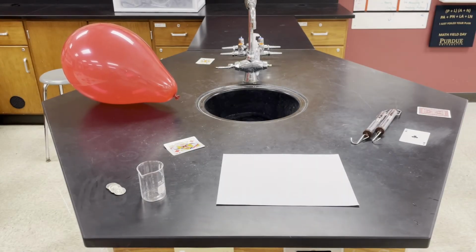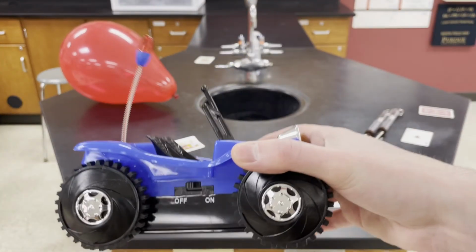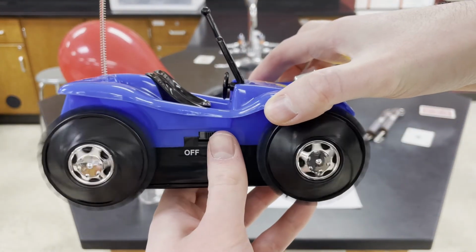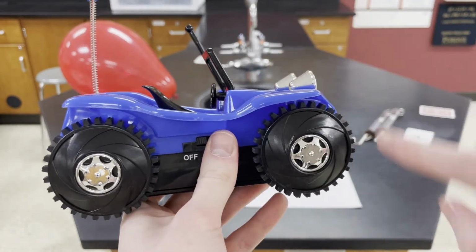Okay, here's our last activity, the spinning tires activity. The last two are kind of spinning themed. The last one was spinning penny, activity 5, and this is spinning tires, activity 6. We're going to use one of these tumble buggies, which you can turn on to get its tires moving. So its tires are moving around like this.